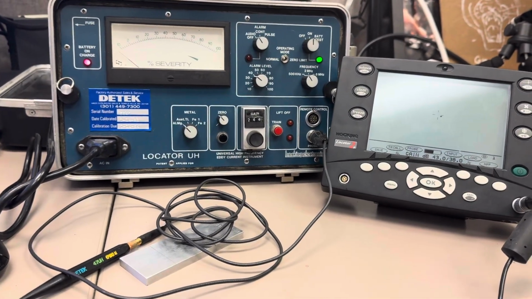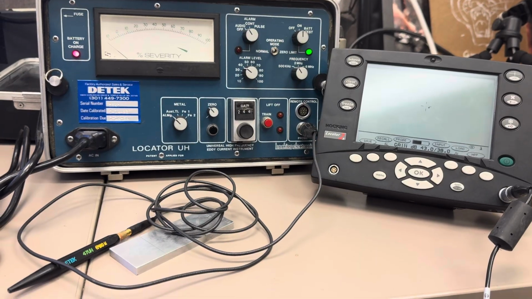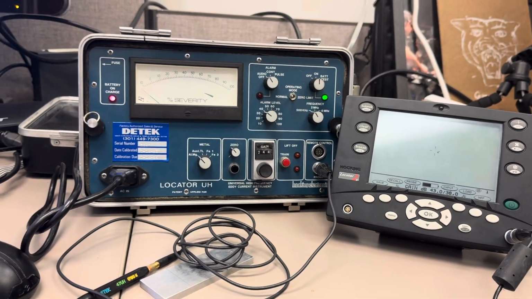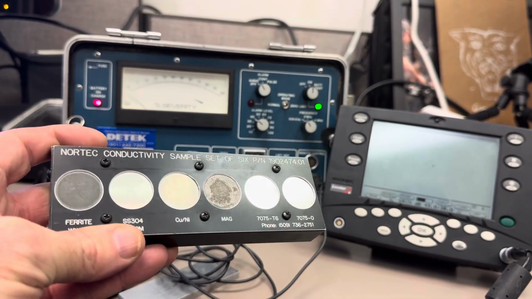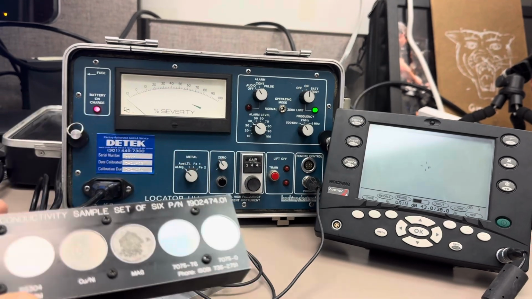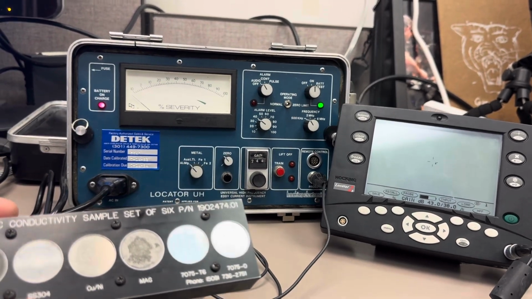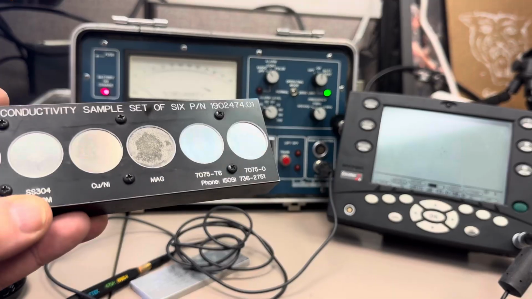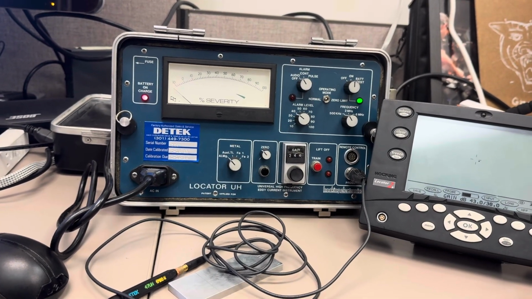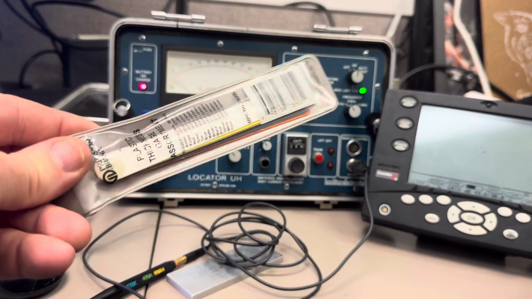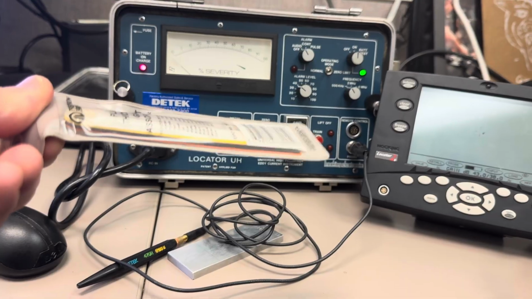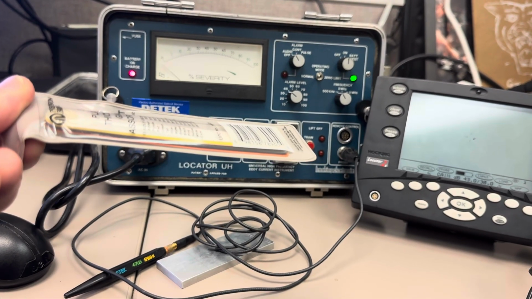Now, if you have an uncalibrated display, then how can you calibrate your instrument? Well, you have to use a known standard, like a conductivity standard. You can easily calibrate the deflection on the locator to measure different varying degrees of conductivity. If you want to measure liftoff, you can get some known values, such as these liftoff shims, to set up for measuring non-conductive coatings, such as paint.